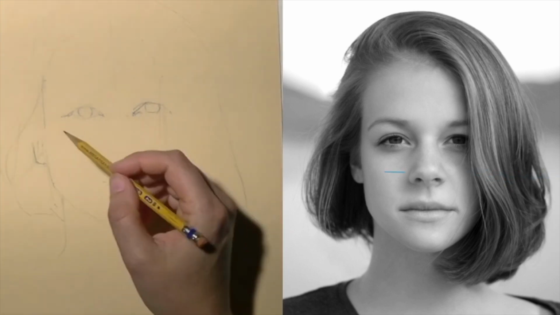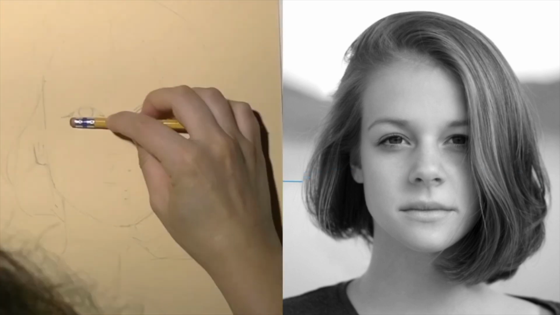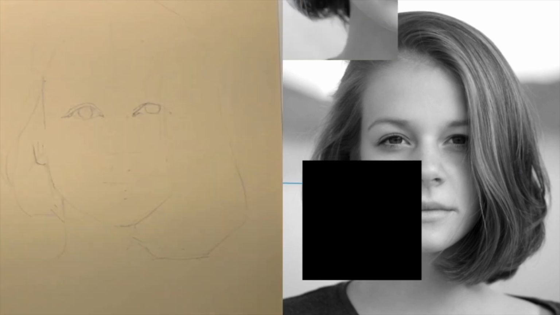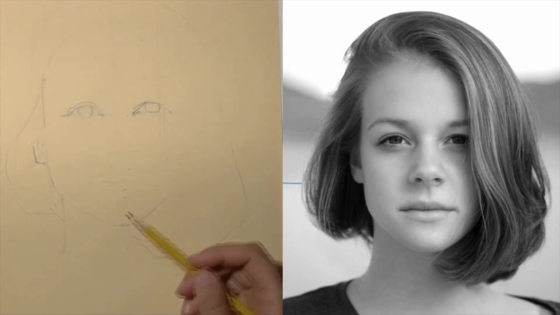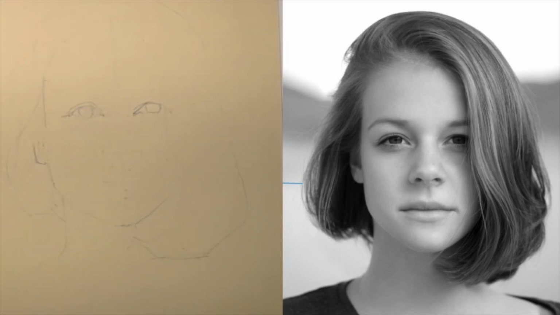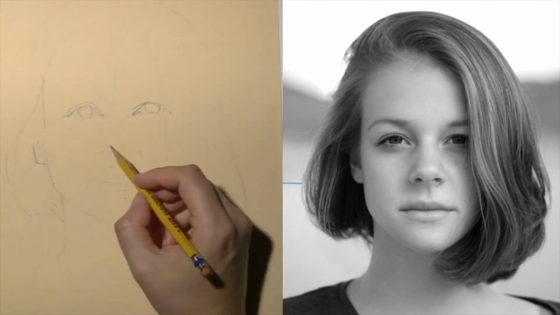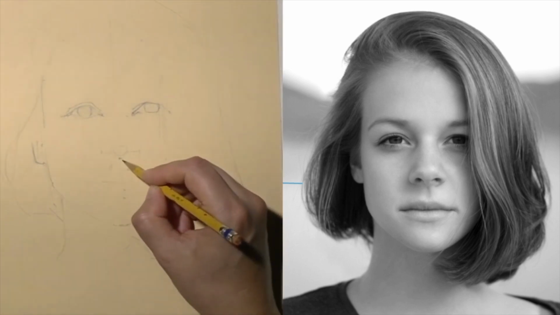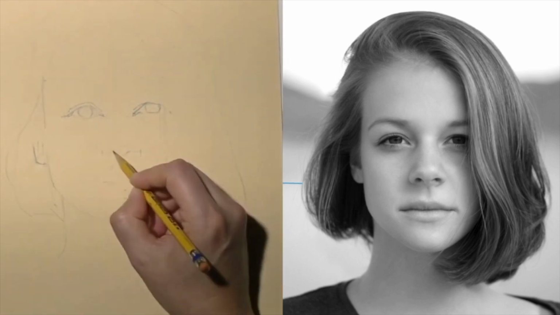So it's about 10 and a half, maybe 11, 10 and 3/4. So that's what you start with on your paper. You measure the distance across the whole piece of paper.